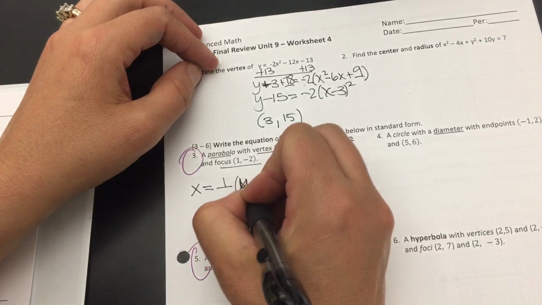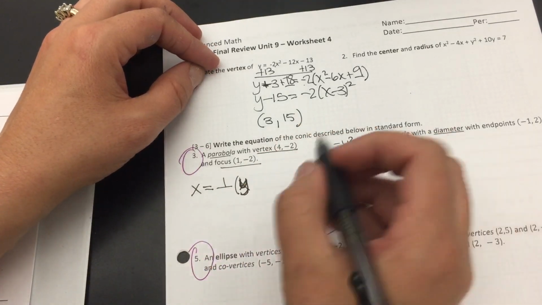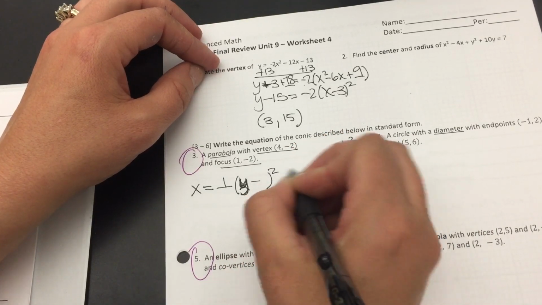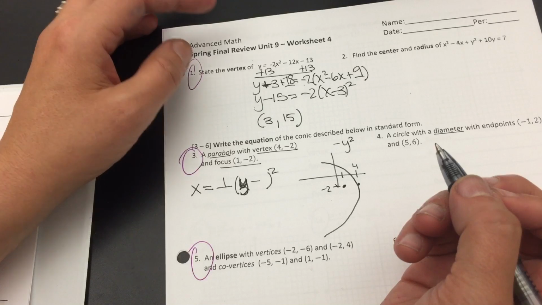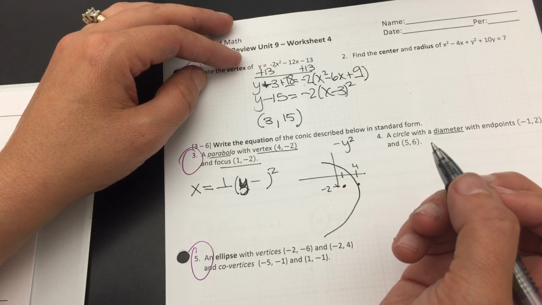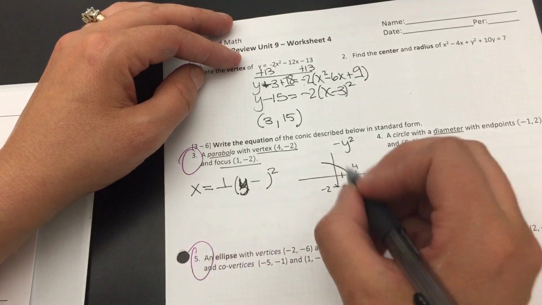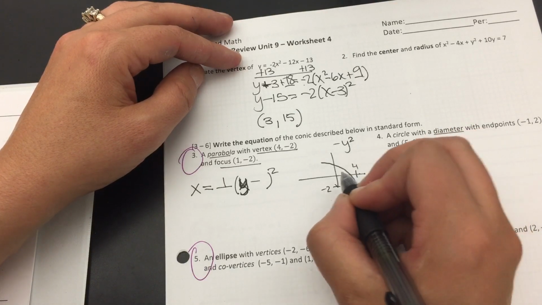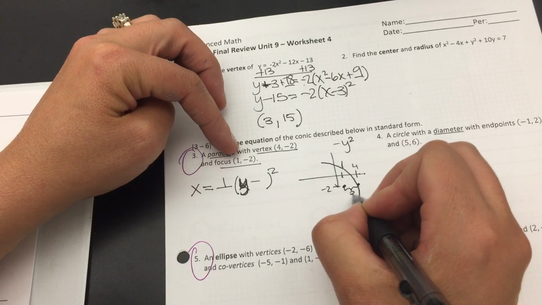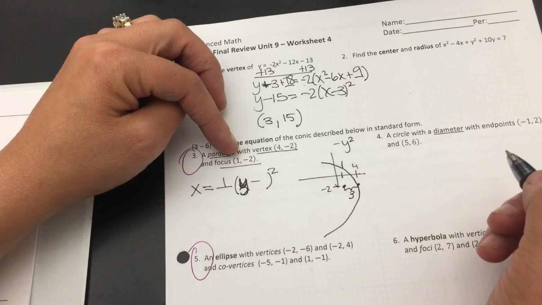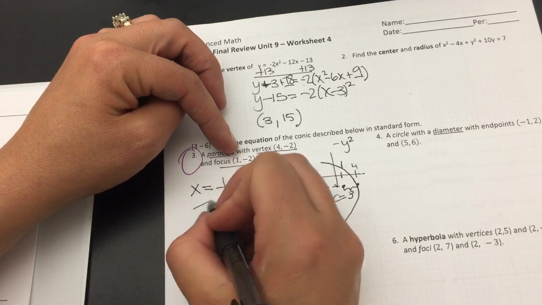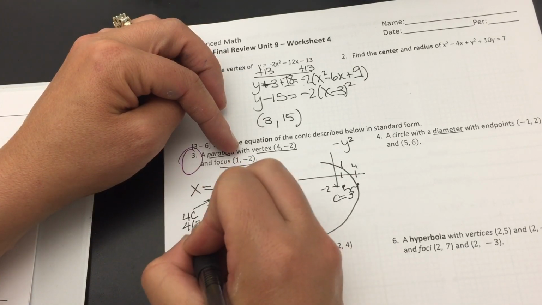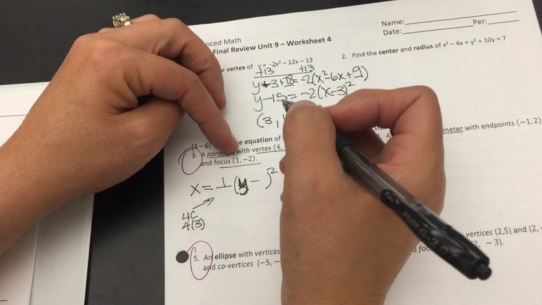Put a y in here. And I'm going to say minus my k squared, and I'm going to have my plus h out there. So to find that 4c, I find the distance from here to here. From 4 to 1 is a distance of 3, so that means my c value is 3, but this is supposed to be 1 over 4c. So it's 4 times 3, which is 12.